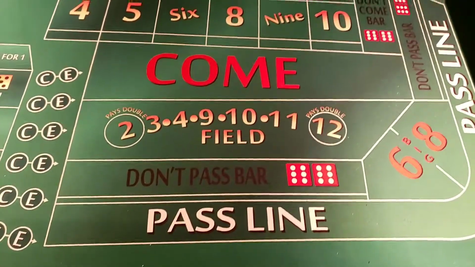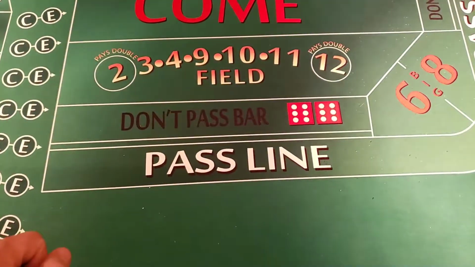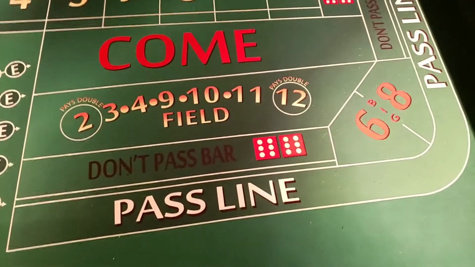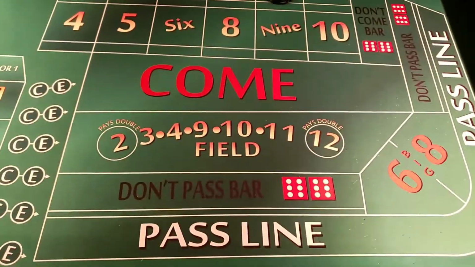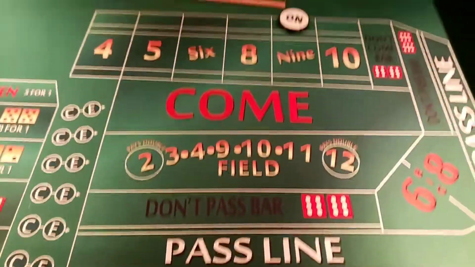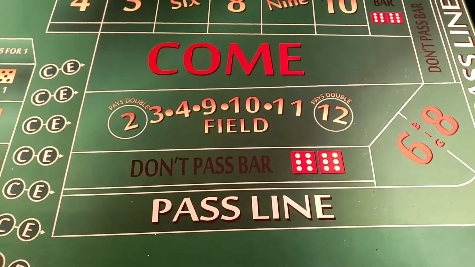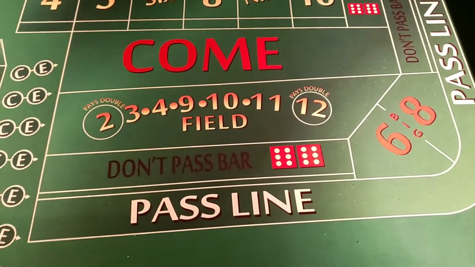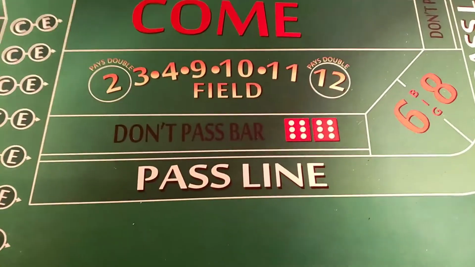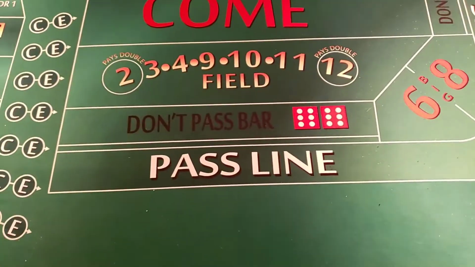Okay? So you could put odds behind the pass line, or you can just leave it the same. So now you can place any one of those box numbers. Okay? So now the pass line here, that's basically all that is. Most of the time, the only time you should play the pass line is when you're shooting.